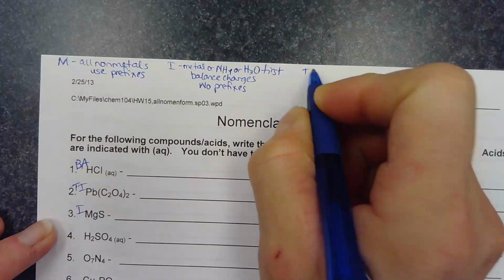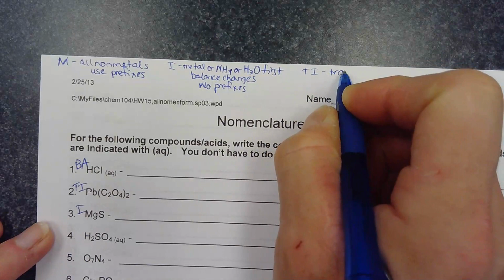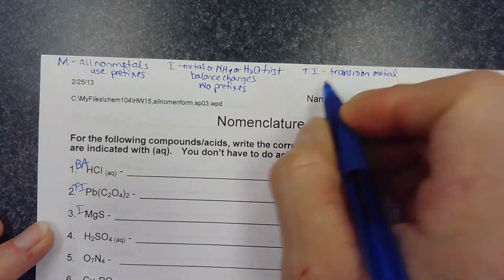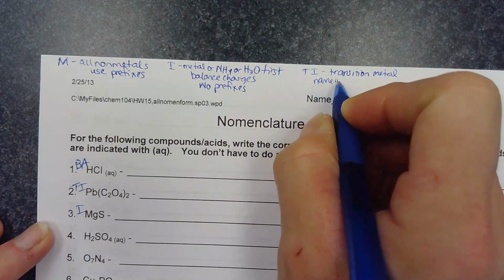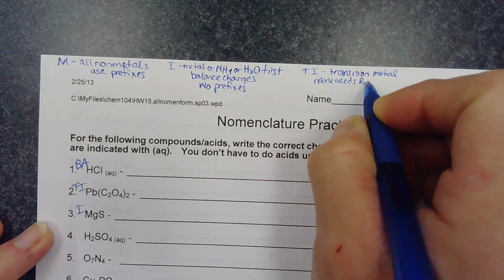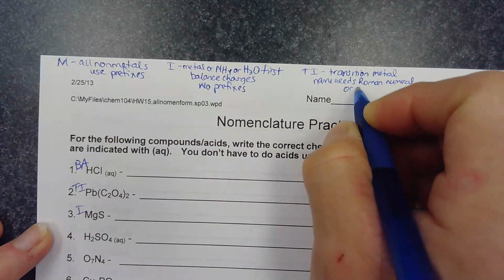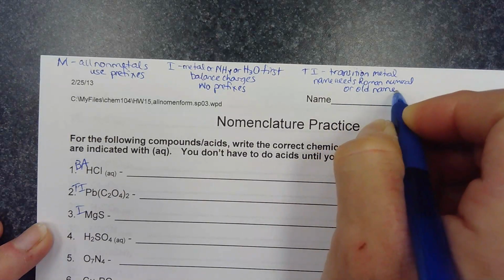TI is transition metal. Name needs Roman numeral or old name.